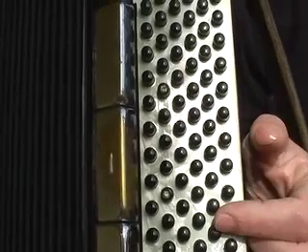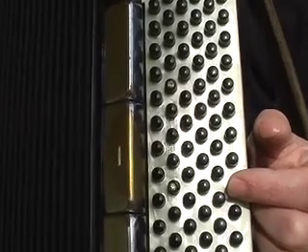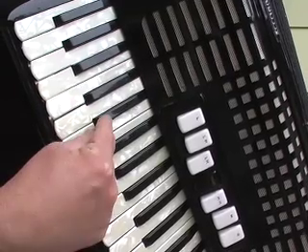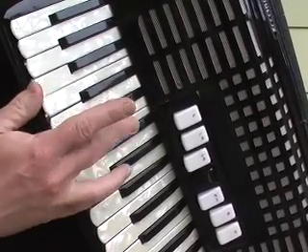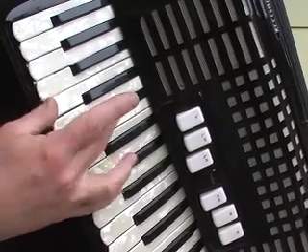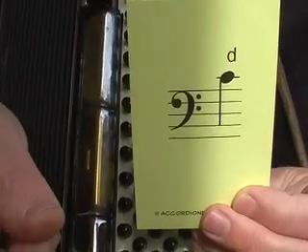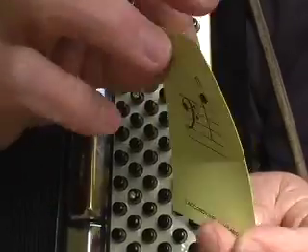The last vertical column is the diminished chords, the ones farthest away from the bellows. And it has the first note with the third flatted and a sixth. In written form, these have a lowercase d, or sometimes a di, above the note, and the stem is down.